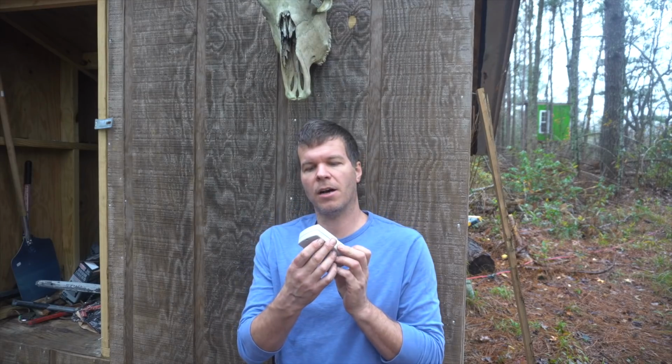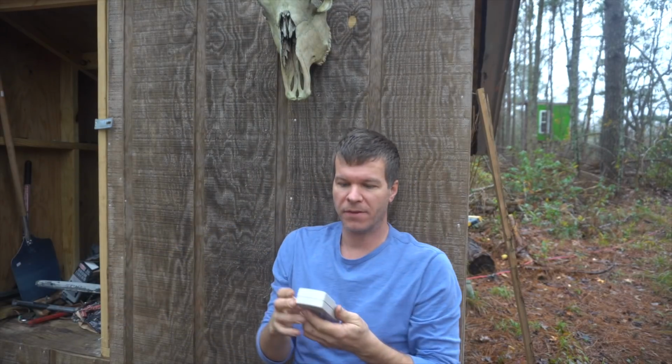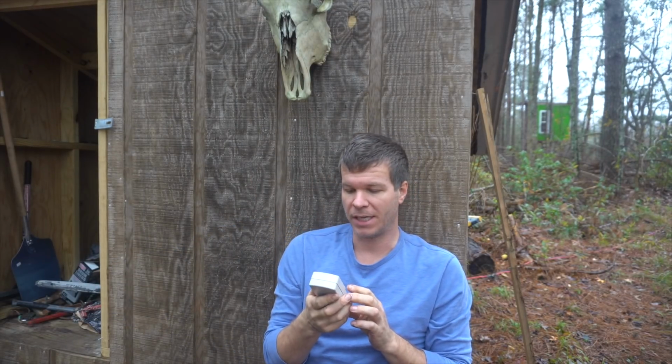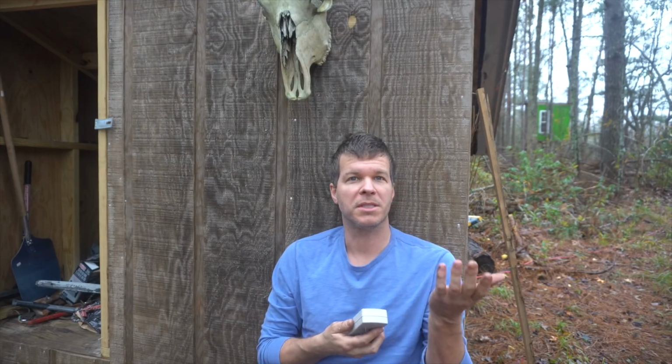This little device is called a Kill A Watt. And the purpose of it is to tell you all kinds of electrical things. It'll tell you how many watts you're currently using, how many amps you're currently using. But what it also tells you is this purple button here, which is your kilowatt hours. In other words, it'll measure how much energy you're using over a specific amount of time.